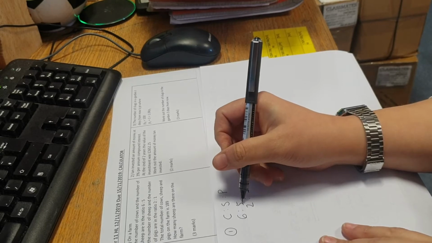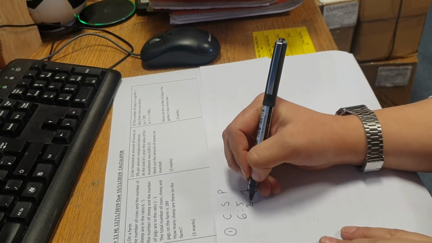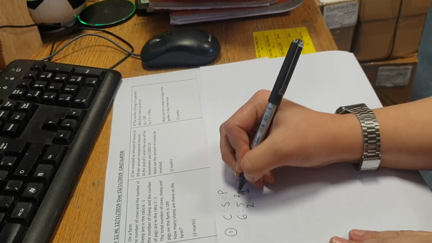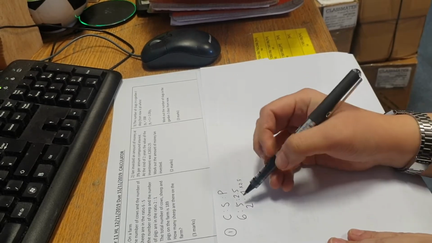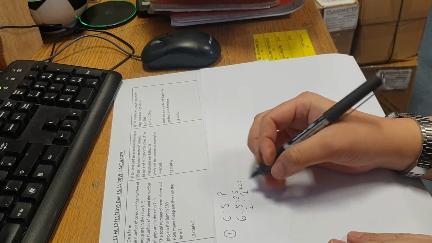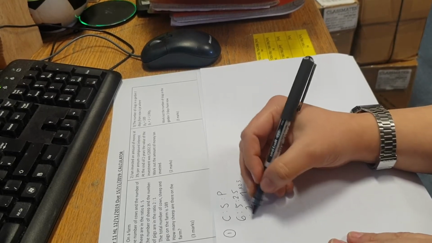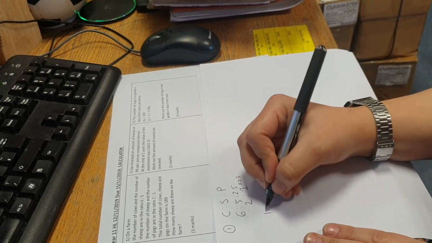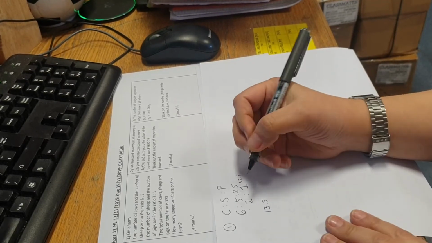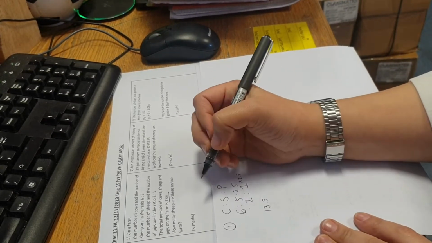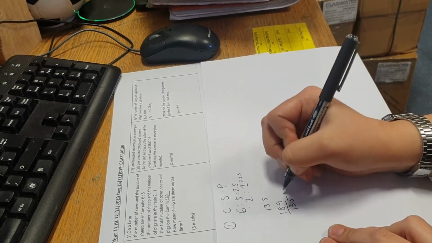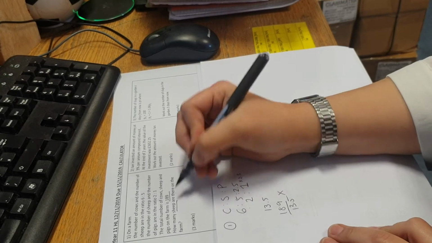Okay, so I know I need to multiply 2 by 2.5. So I can times this by 2.5. So that's going to be 2.5. Now if I add them together, you could do this one, it's up to you. So if I add them together, I get 13.5. And there's 189 animals. So 189 divided by 13.5 times by, I only want to know the sheep.